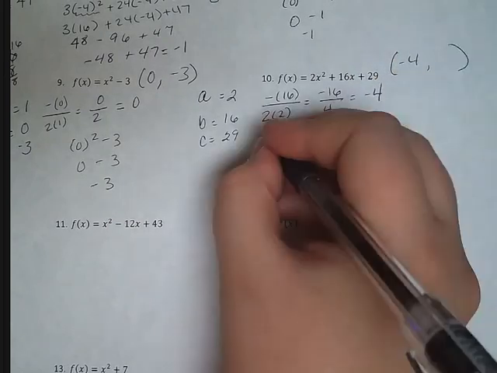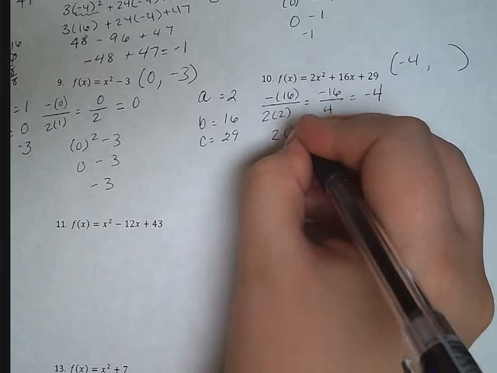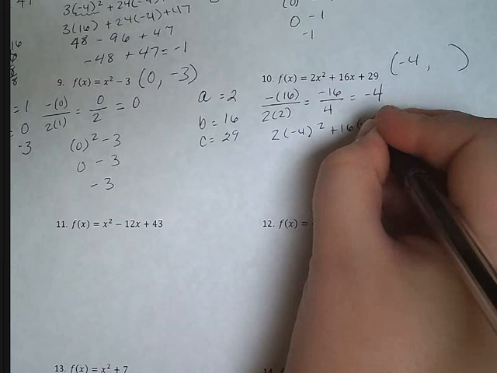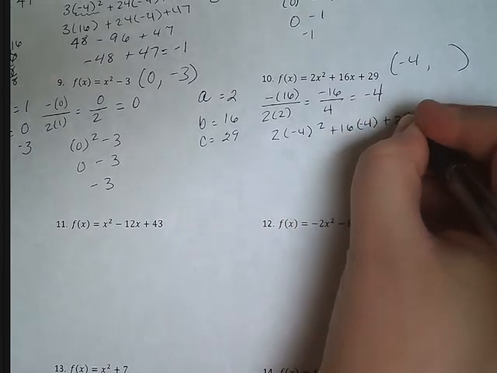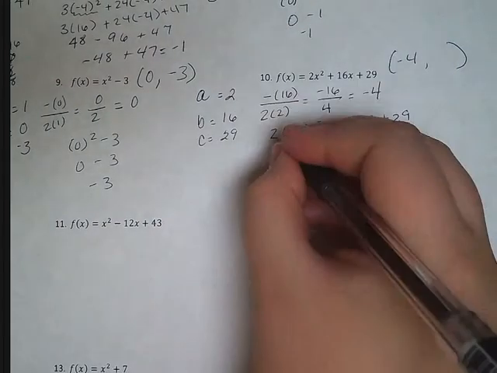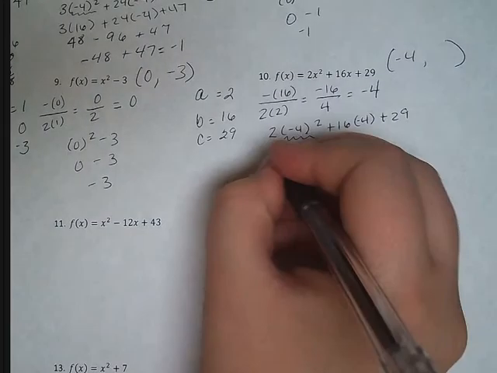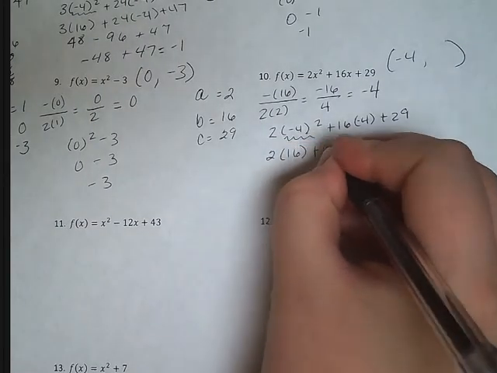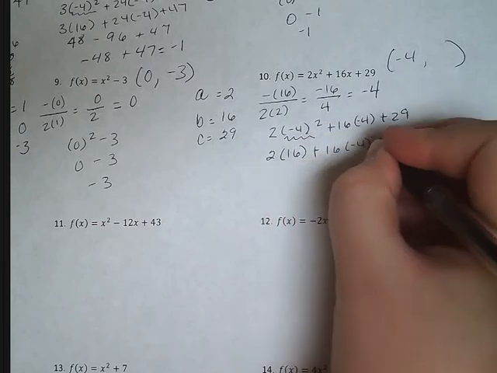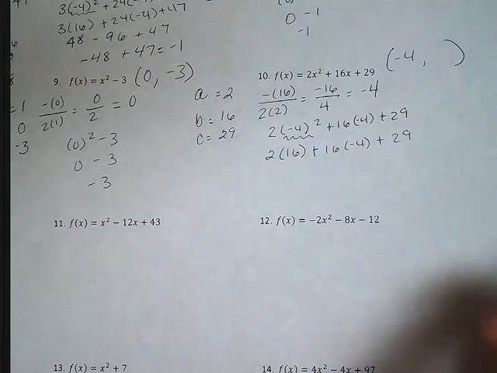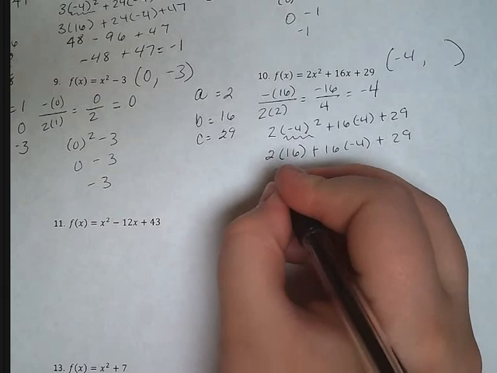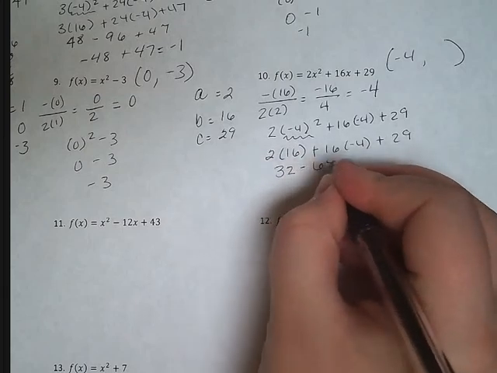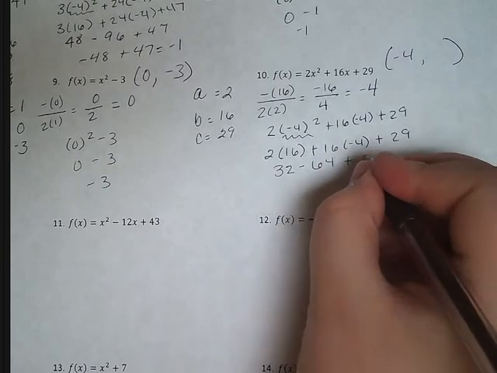Then we plug it back in to our original equation. So we do our exponents first. Negative 4 squared gives us a positive 16. 2 times 16 is going to give us 32. 16 times negative 4 is negative 64. And bring down your 29.